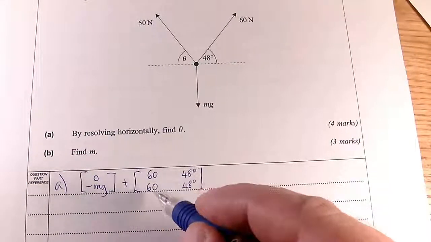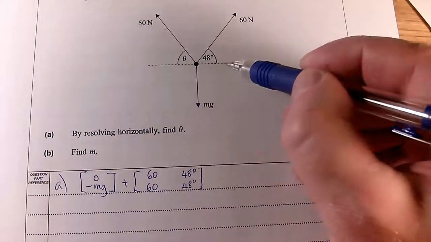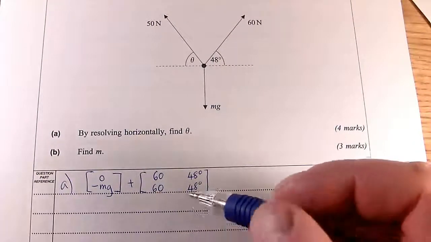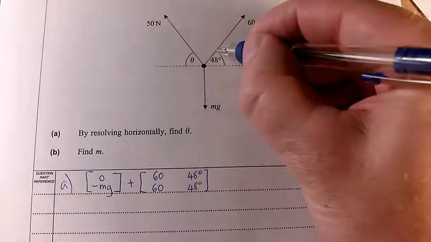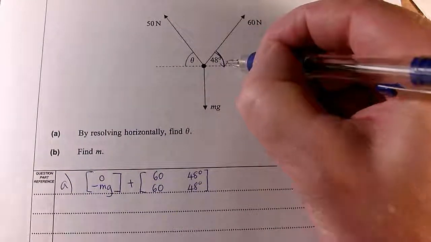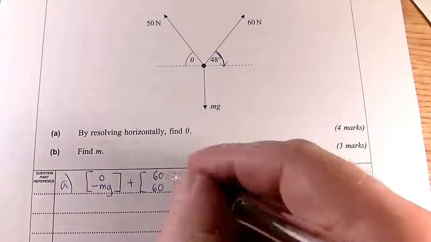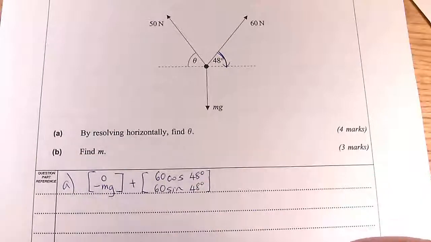So I've got my 60 and my 48 degrees angle. This is in the positive x and the positive y direction, so I do not need any minus signs. I've just got to decide where to put the sine and the cos. Well, the 48 degree angle between the force cuddles up round to the x-axis, so therefore that is a cos on the x one, and the y one gets the sine.